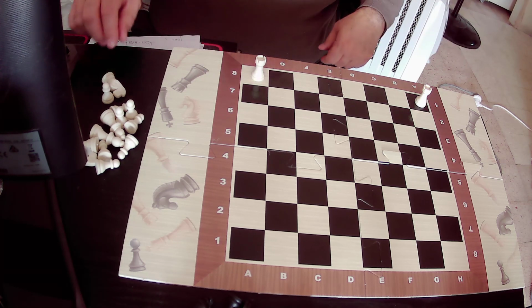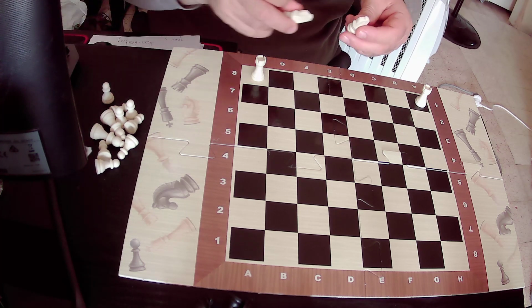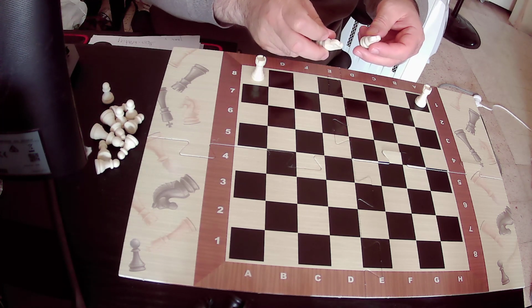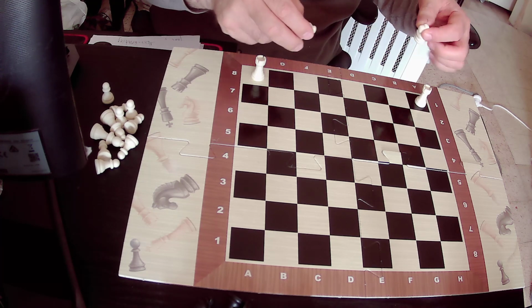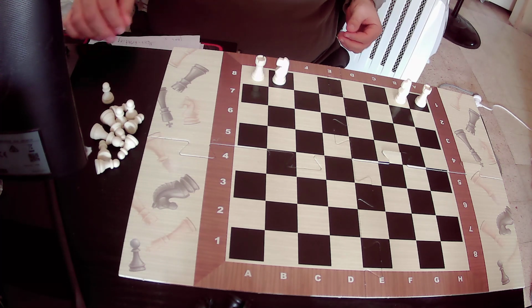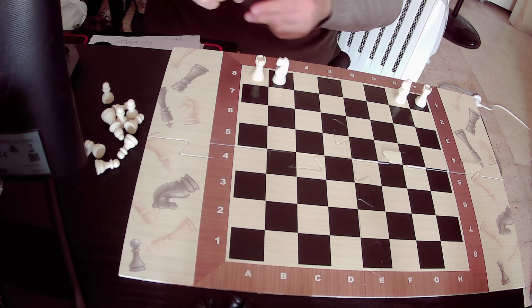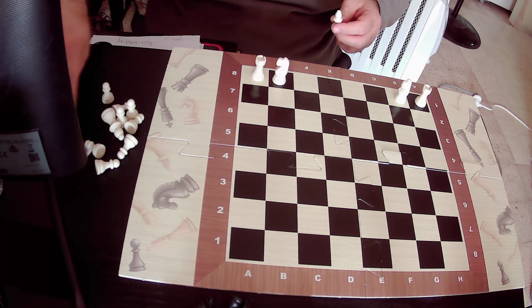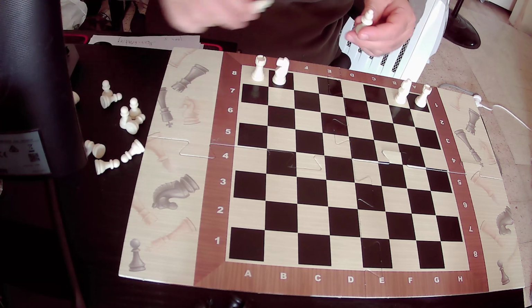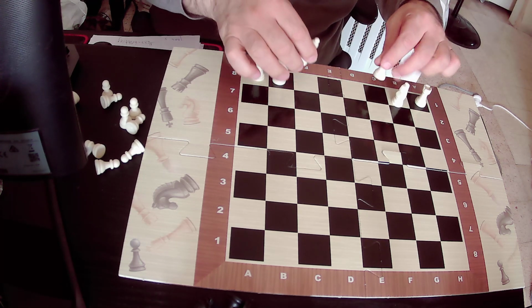Yes, then two knights. These are the knights, and I will place them here. Then two bishops. Those are the bishops. We'll place them here.